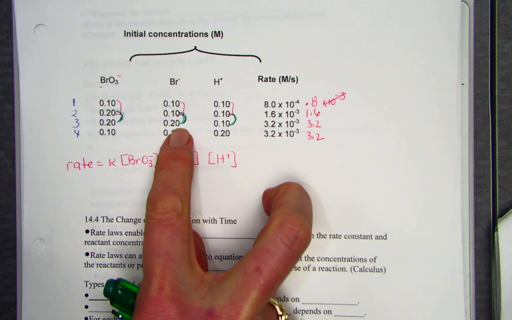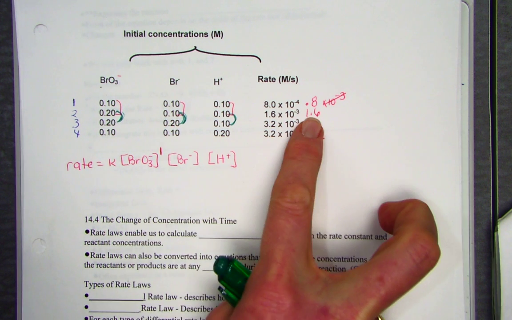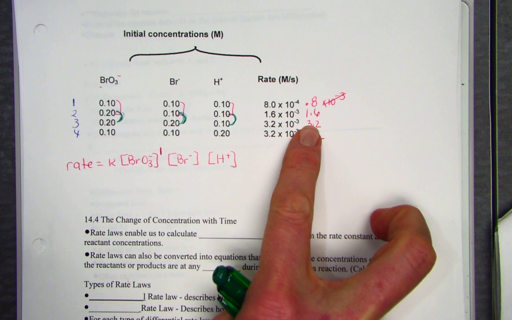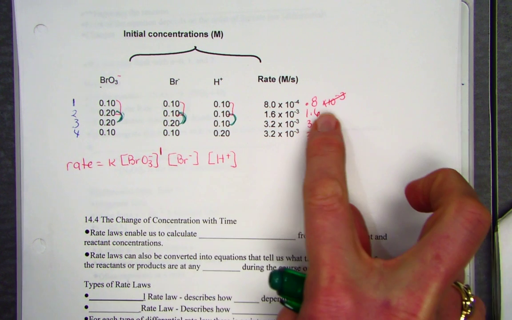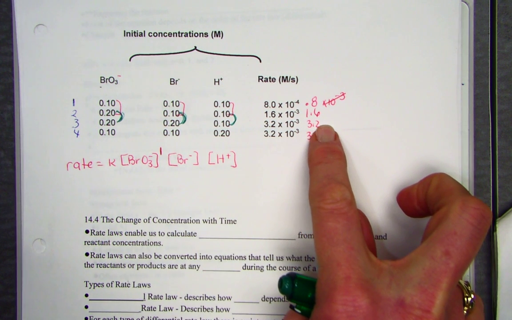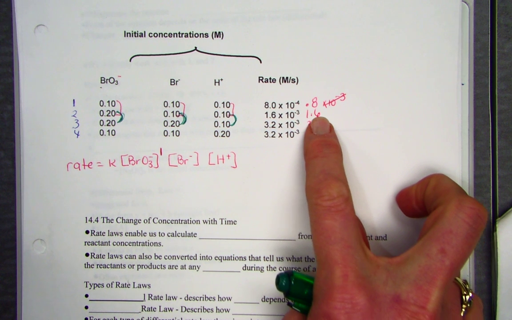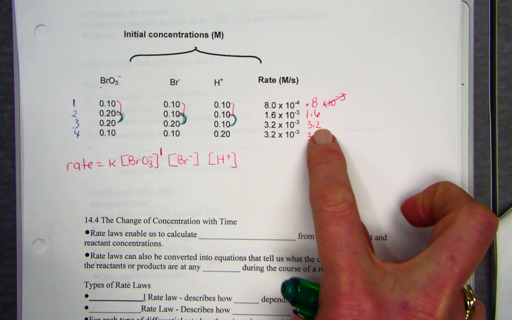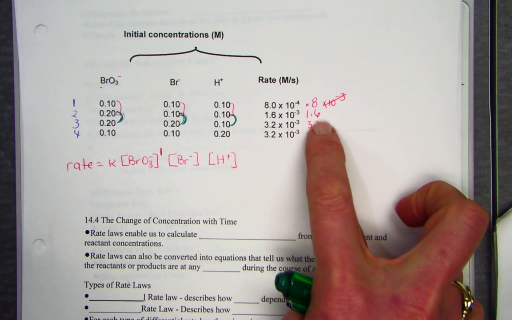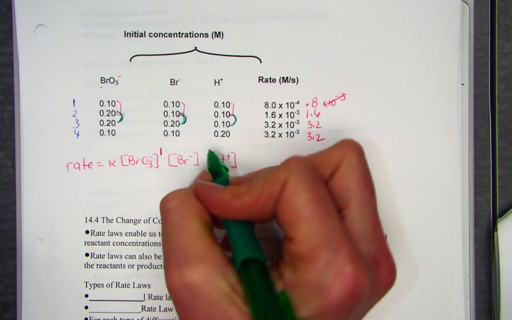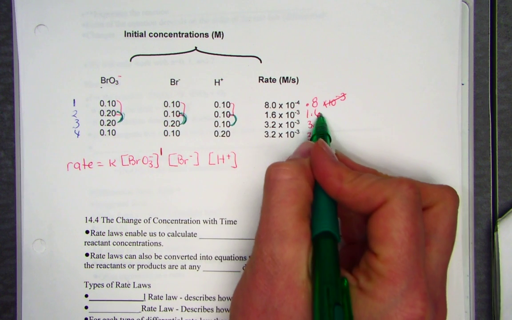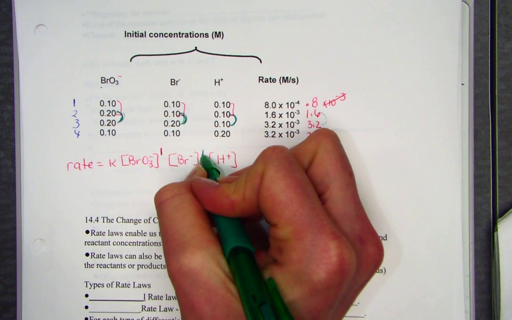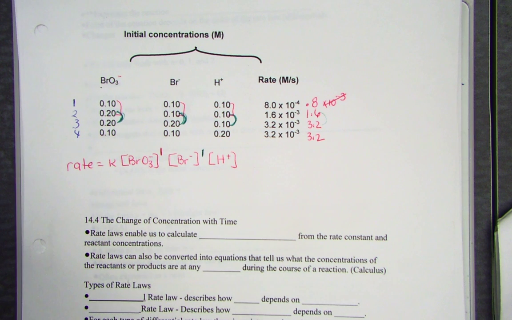If I'm doubling the concentration, what happens to the rate? Doubling the concentration over here doubled the rate as well. In my head, I go 16 doubled is 32. 16 times 2 is indeed 32. So these are indeed factors of 2. So doubling the concentration doubled the rate.